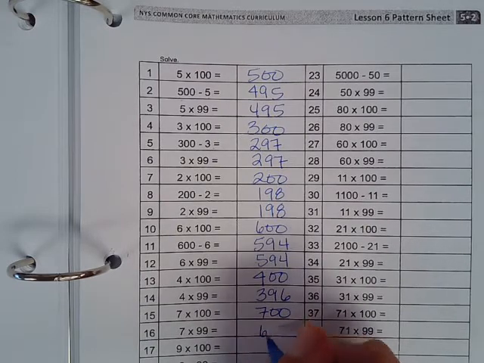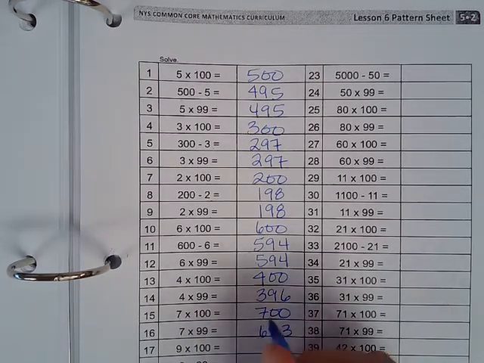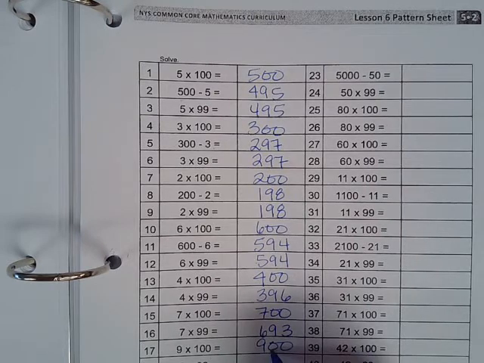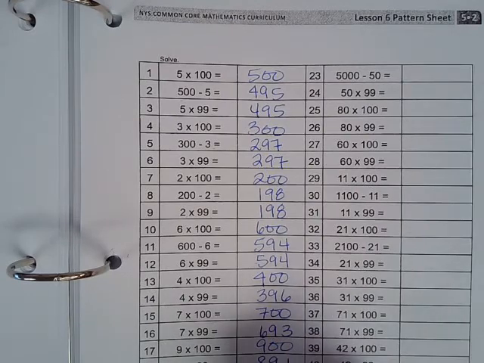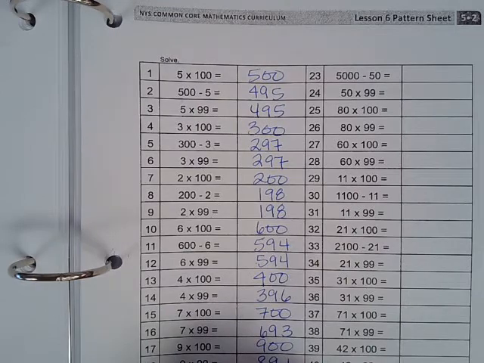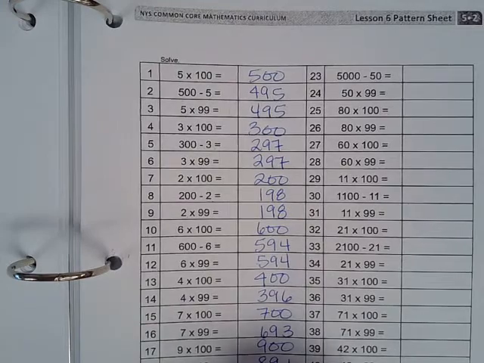Then we have 693 because if we say, oh, well, that's really 700, take away 7. 900. Then we have 9 times 99. Well, it'd be 900, right? Subtract 9, which would be 891. Then we have 800. 8 times 99, that would be really multiplying by 100 and taking 8 away, which would be 792. Then we have 500.